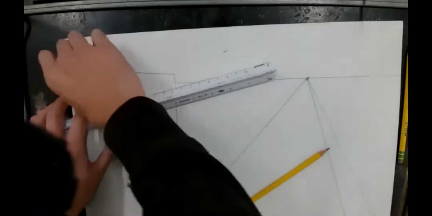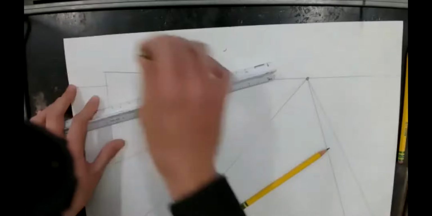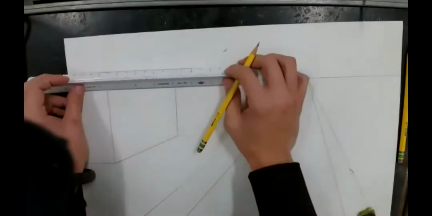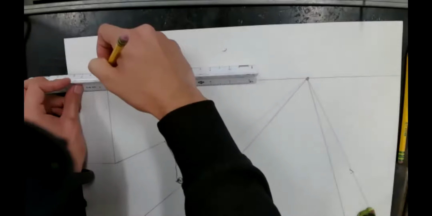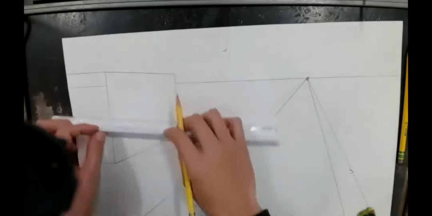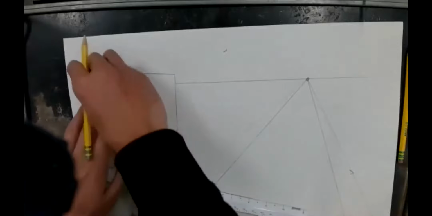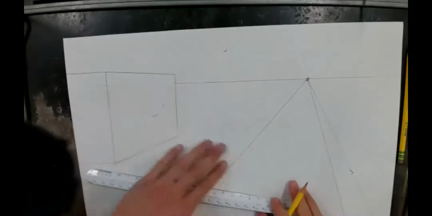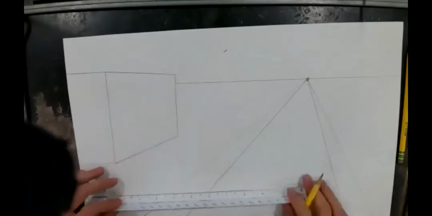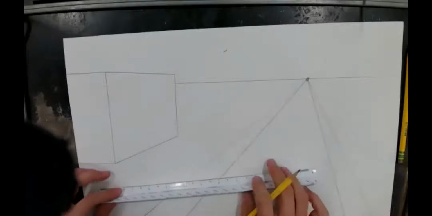So let me erase it. So I'm erasing the horizon and the... Guys, just to remind you, this is an example of one point perspective outside.